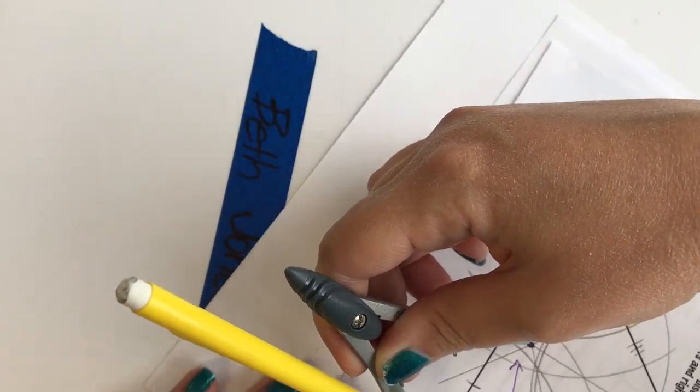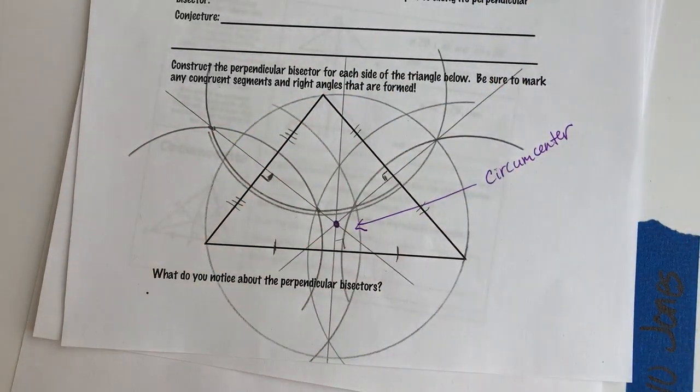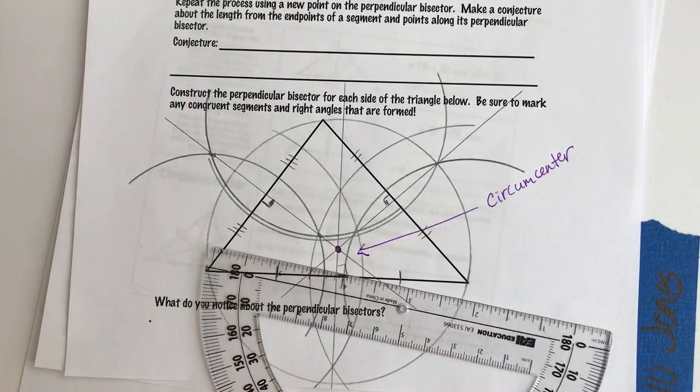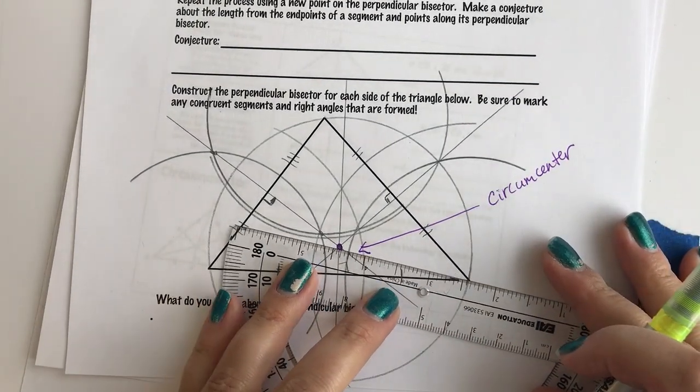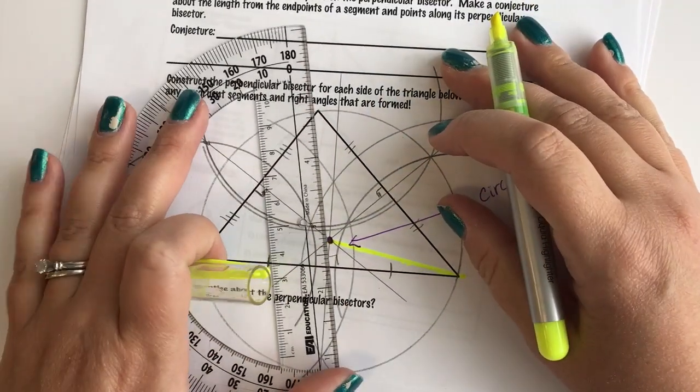Oh yay, it just barely fit on the paper there. There we go. You can see the circle that surrounds the figure. So what's cool about that is that we could draw radii of the circle from the point of concurrency, that circumcenter, to each vertex of the triangle.